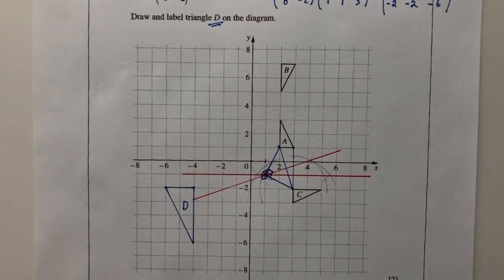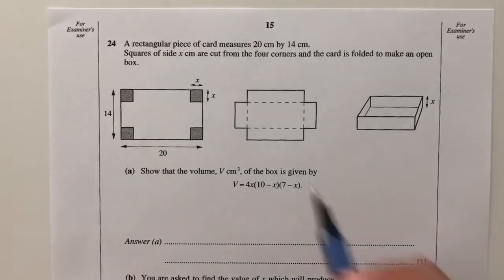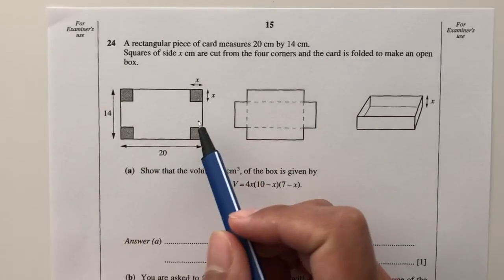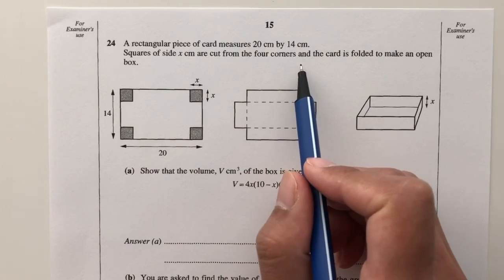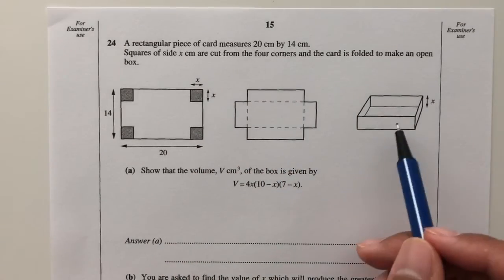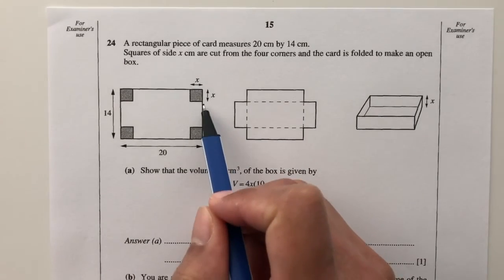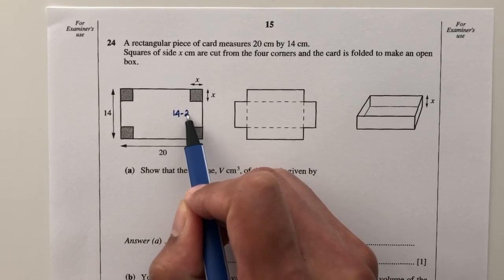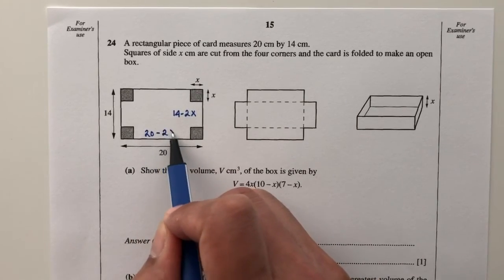Now let's move on to the next question. This one is the last question, I believe. Yep, last question of this paper. So it says a rectangular piece of card measures 20 centimeters by 14. Squares of side X are cut from the 4 corners and the card is folded to make an open box, as you can see here. Now, from what you can see, if this is X, this is X, this will be 14 minus 2X. If this is 20 and this is X, that will be 20 minus 2X.